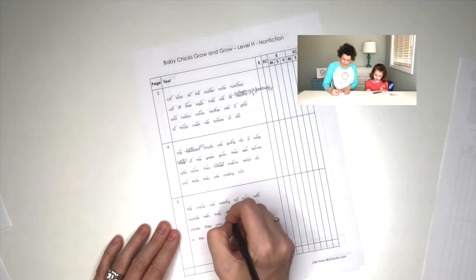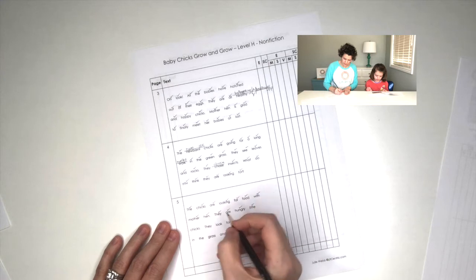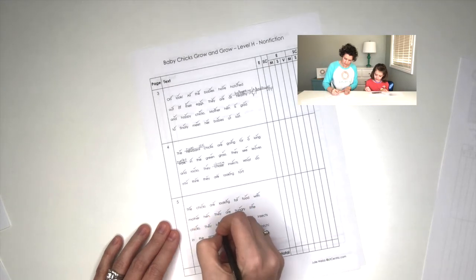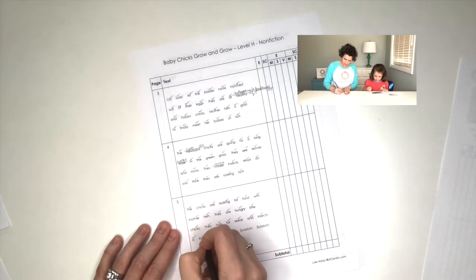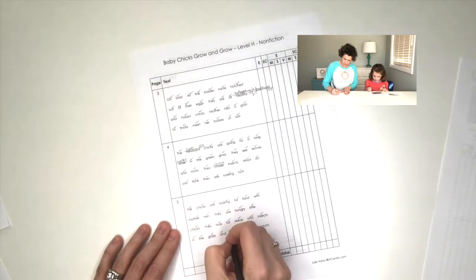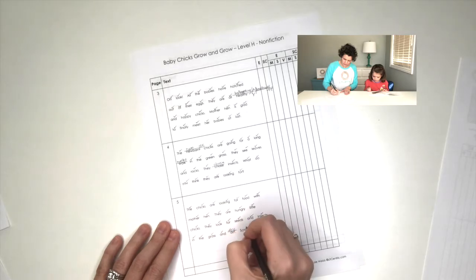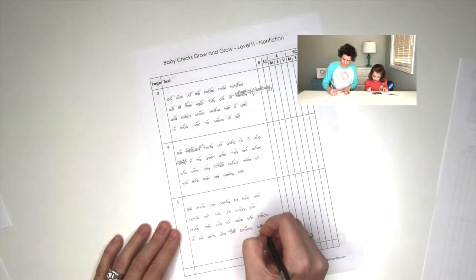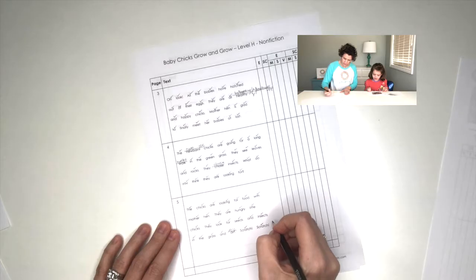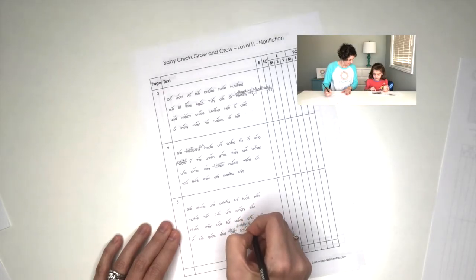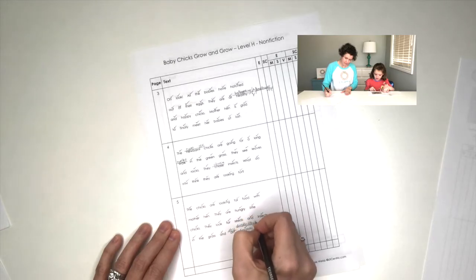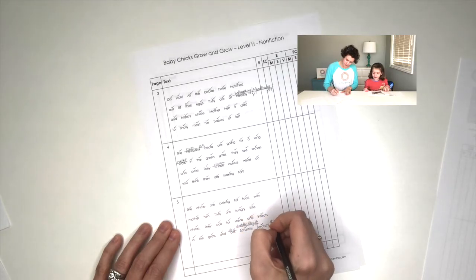They are hungry little chicks. They look for seeds and insects in the grass and dry scratch. Dry? Dirt. No, and dirt. Scratch.